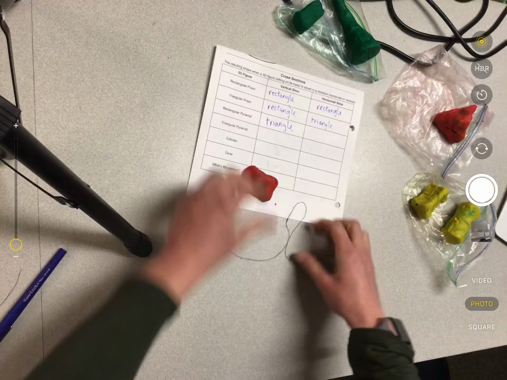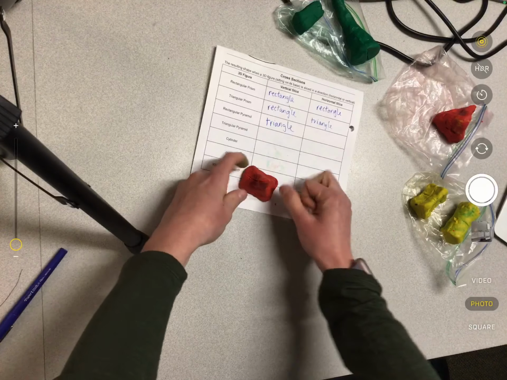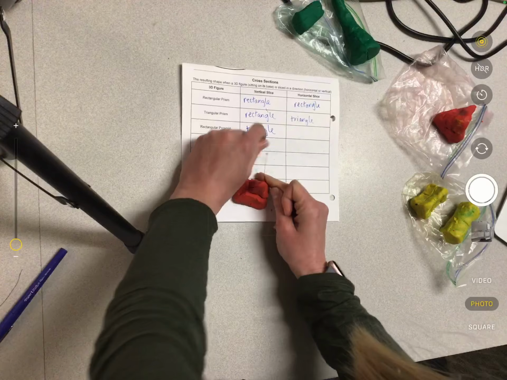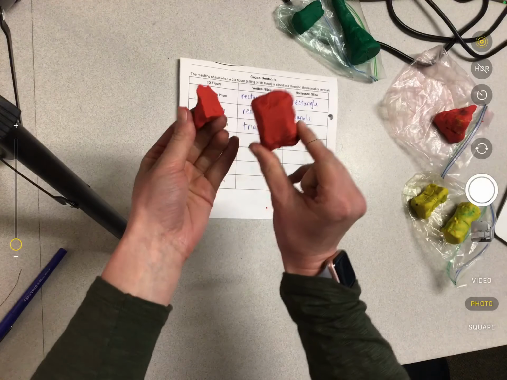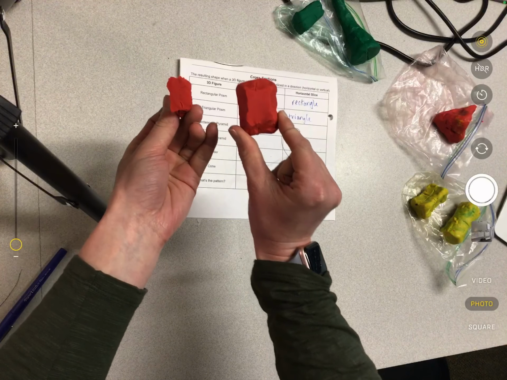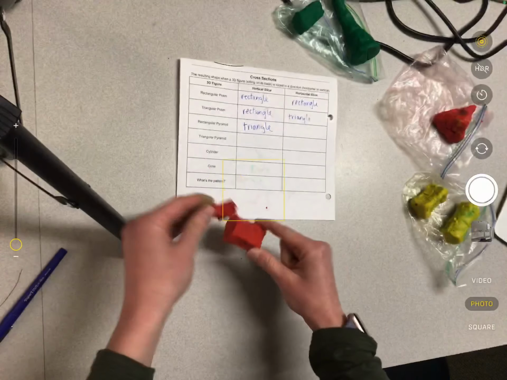And then if I go and slice this horizontally, again, a little bit wonky because our clay isn't perfect, but we're actually going to see a rectangle there for the horizontal slice.